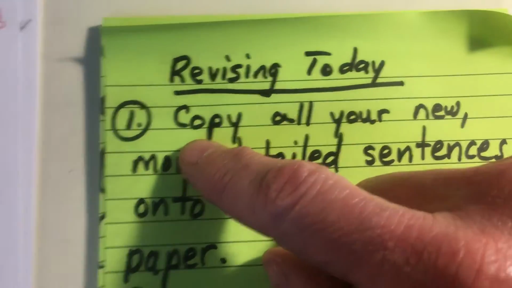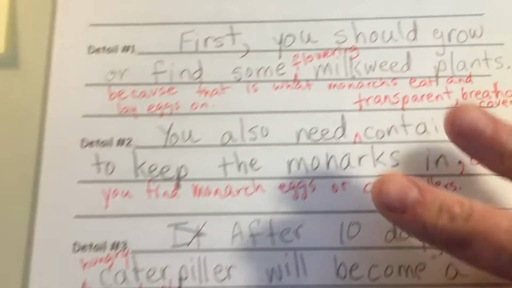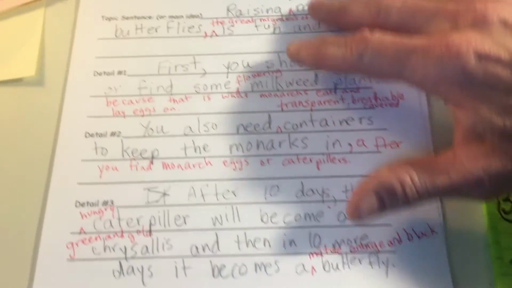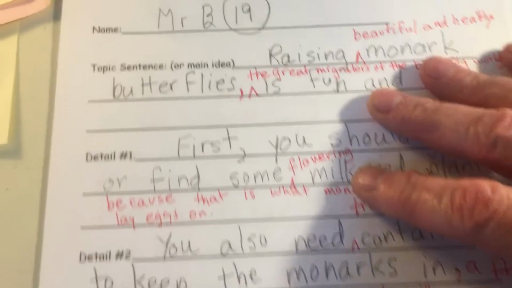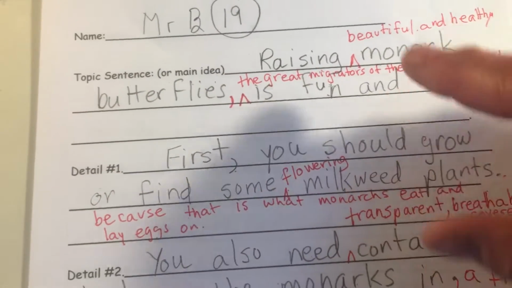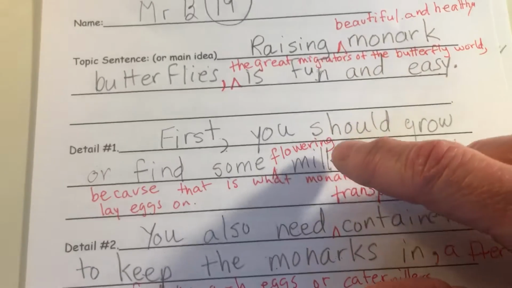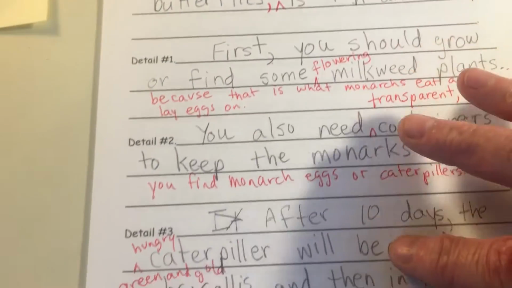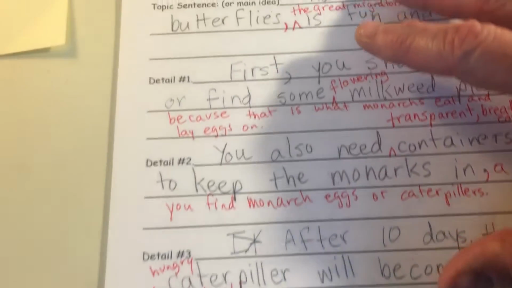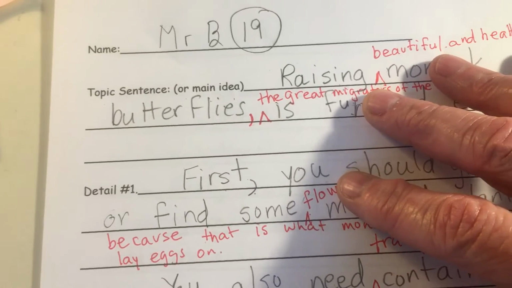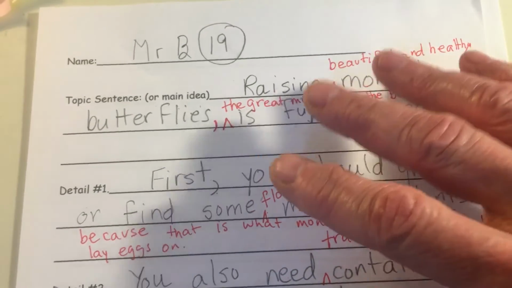So number one, when we left off yesterday, you had a paper that looked like this with your sloppy copy, and you added your adjectives and your fragments on the same paper. And that's where we stopped.